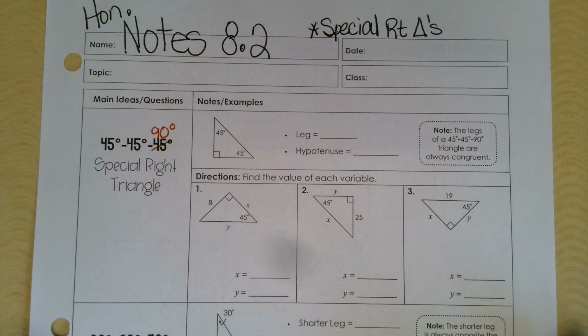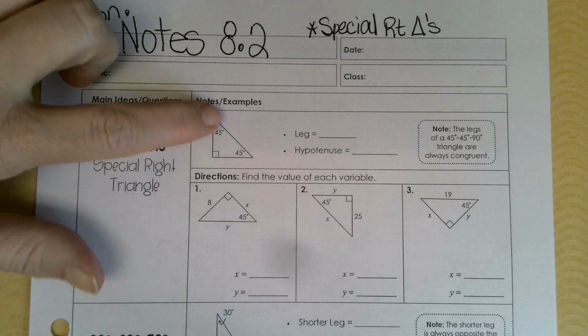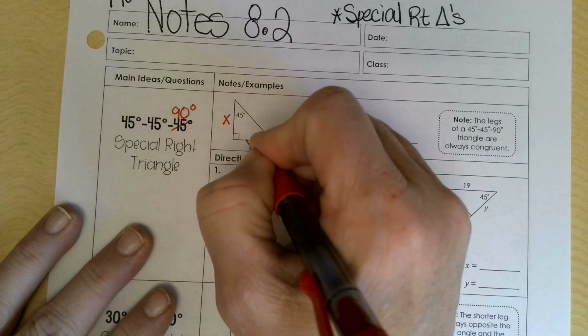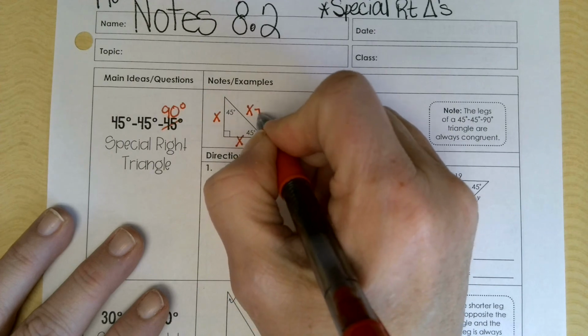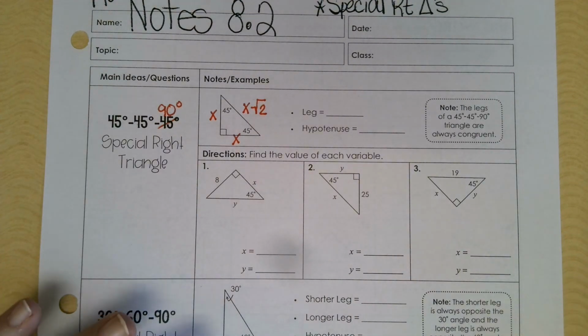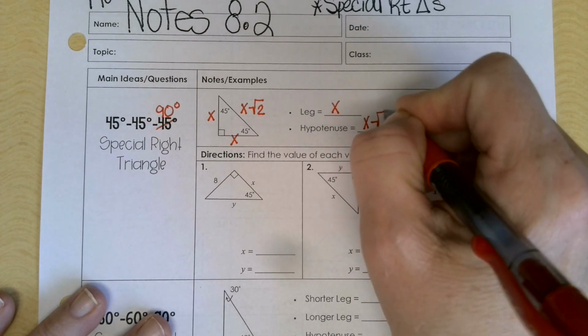All right, so first of all, let's look at the 45, 45, 90 triangle. In this triangle, you will always let the legs be represented by x, and the hypotenuse is always represented by x radical 2. When these angles are equal, it makes the legs equal, and the hypotenuse always has the ratio of x radical 2 to the other sides, which is a neat property.